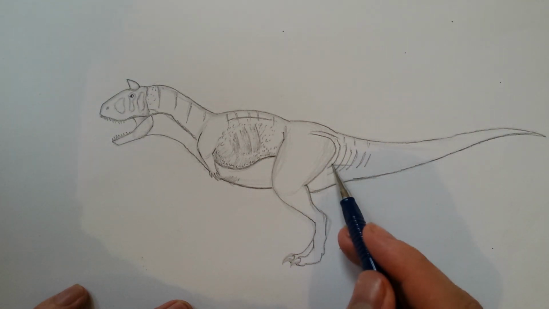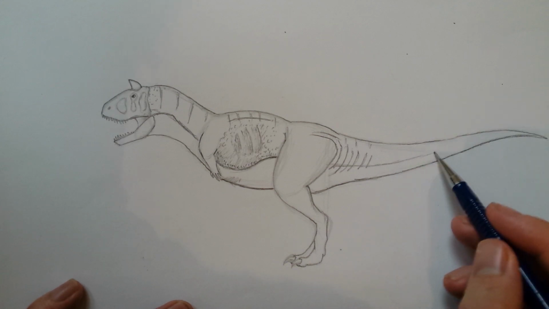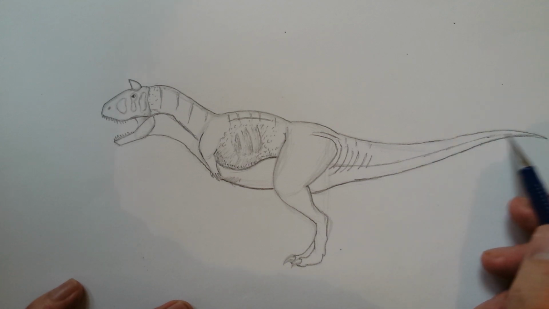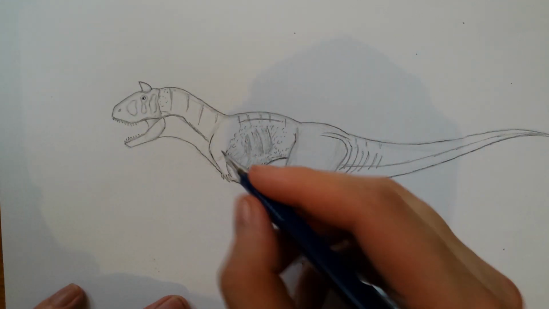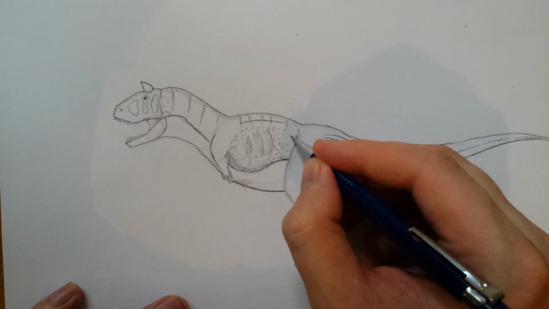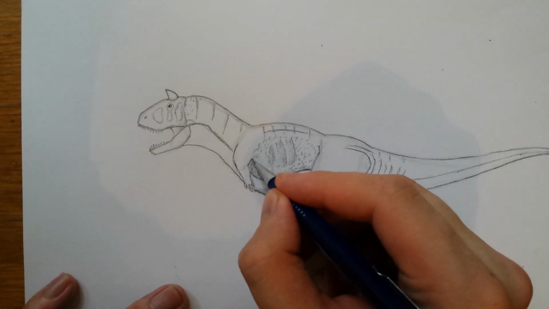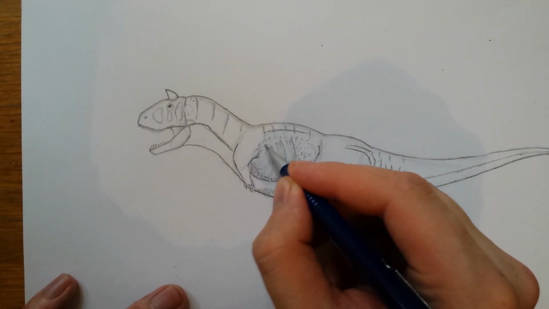And also over here, what I usually do is draw a line which goes all the way until the end of his tail. And then this part is pretty much already done right now.